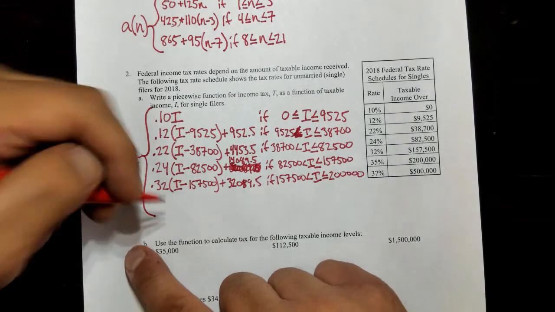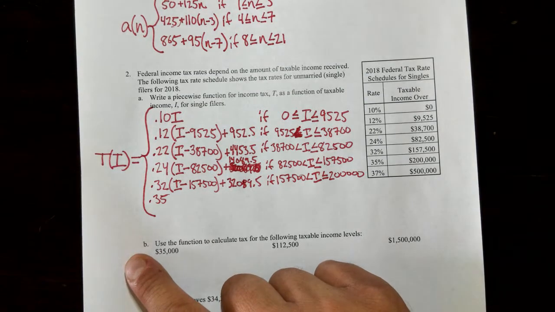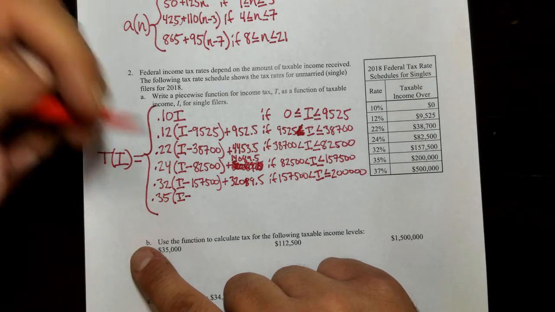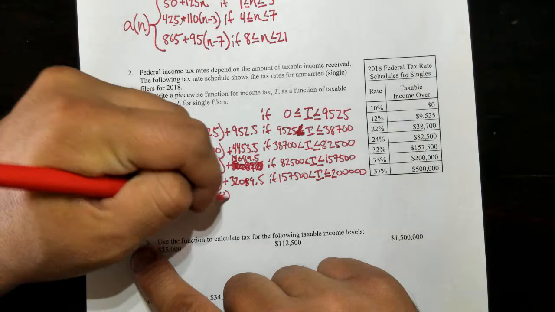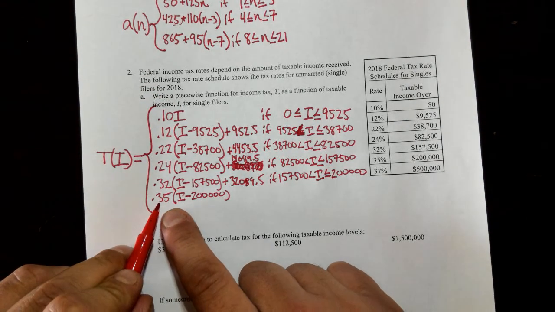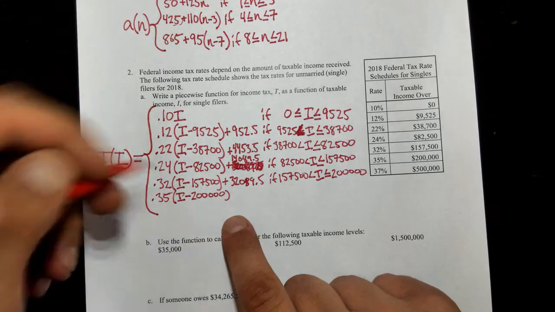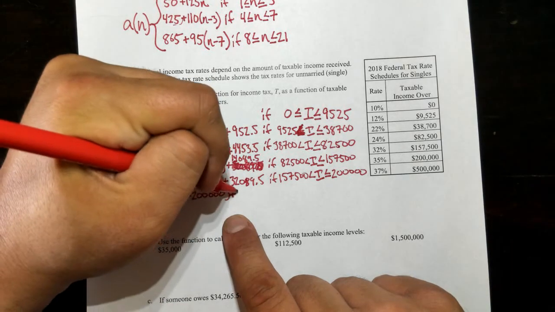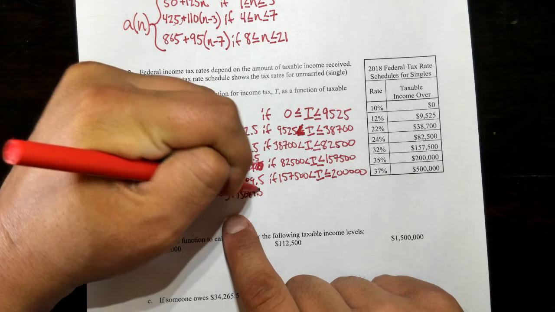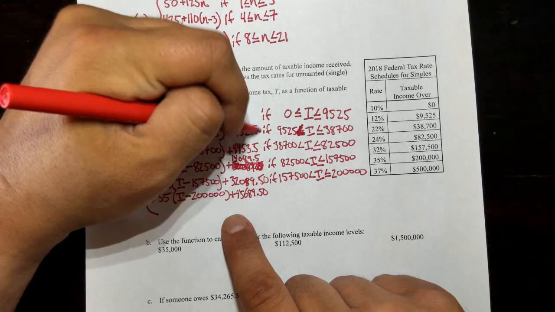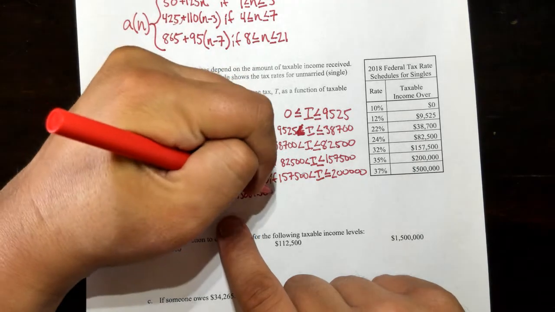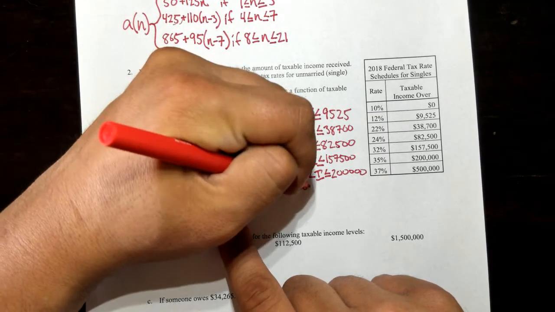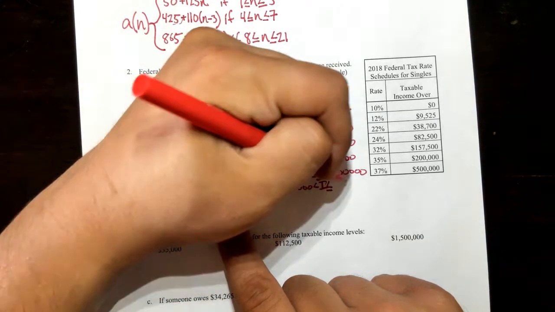Our next tax bracket is at 35%. So we have 0.35, and this is going to be I minus now 200,000, because this is representing only the amount after 200,000 that is taxed at 35%. And then plus the total of everything up until that point, which in this case would be $45,689.50. I guess I could do dollar signs here, since I'm talking about money. And that's if I is greater than 200,000 but less than or equal to 500,000.